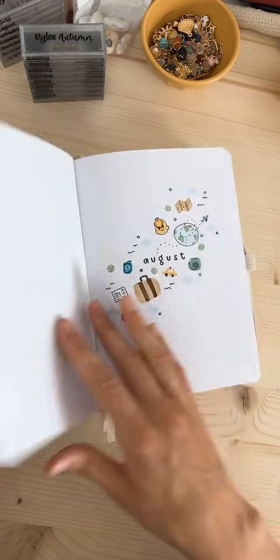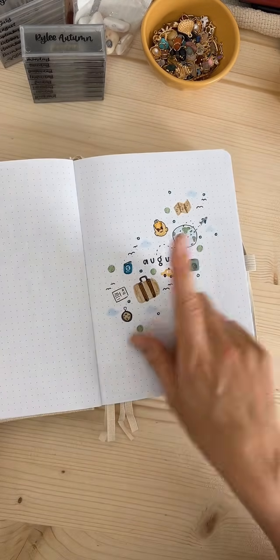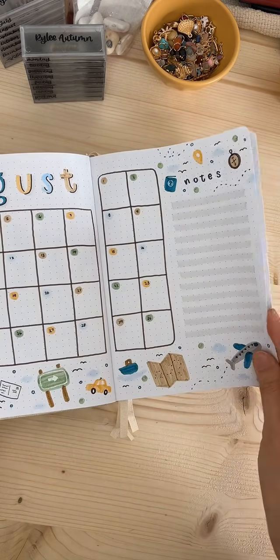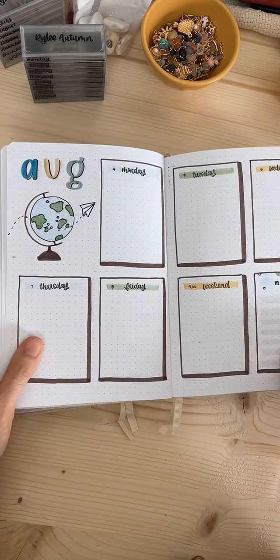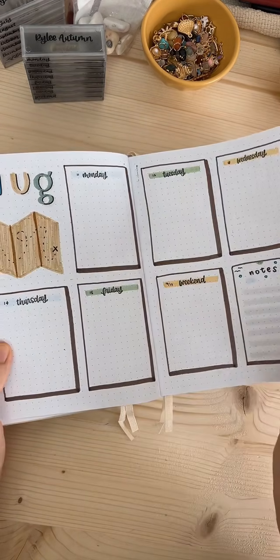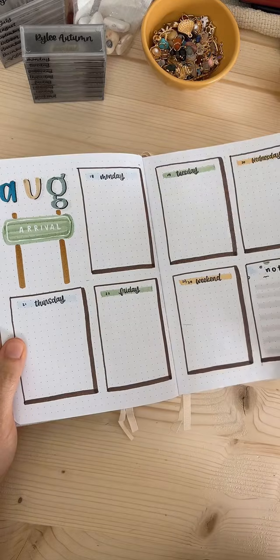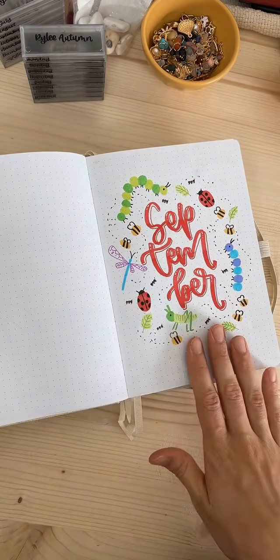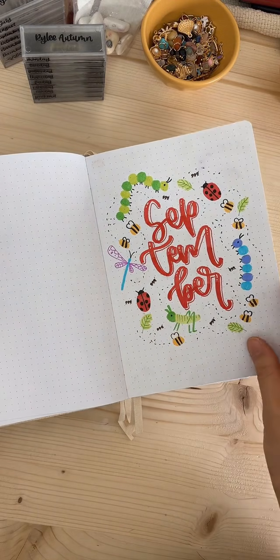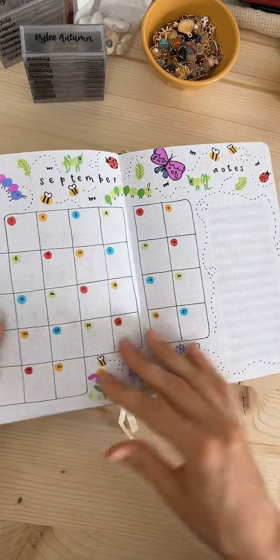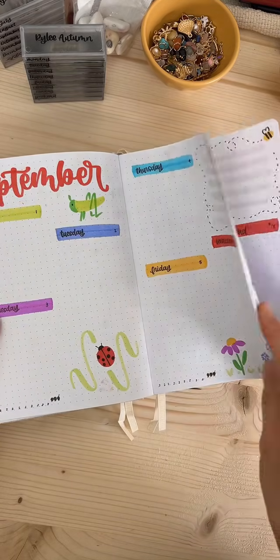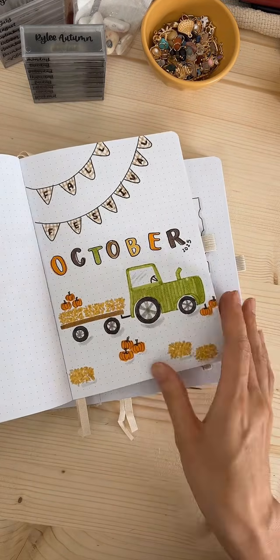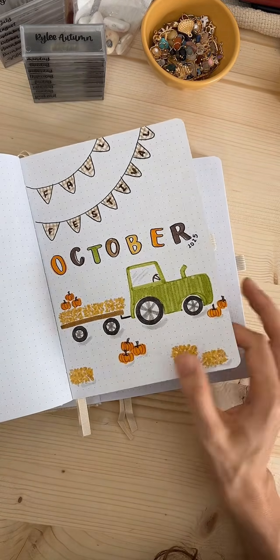So that is July, that little vegetable garden theme. August was this little travel theme. There is the calendar, and the weekly spreads for August are my favorite. And then September is when I got my Ohuhu markers that we were talking about, and we did this super vibrant bug theme. And these are the weekly spreads for September. And then just this week, we did October, this little fall festival theme.